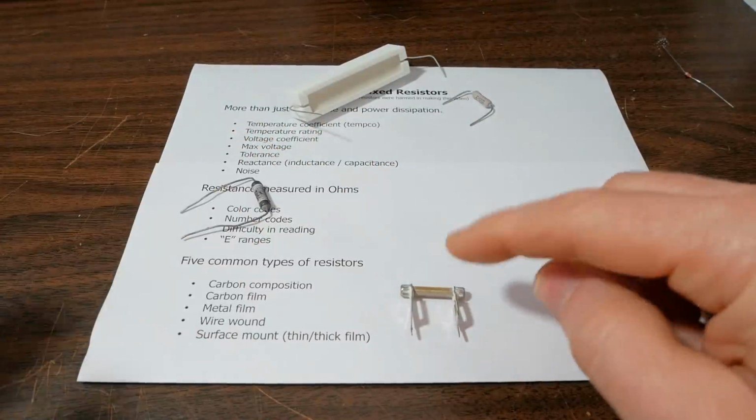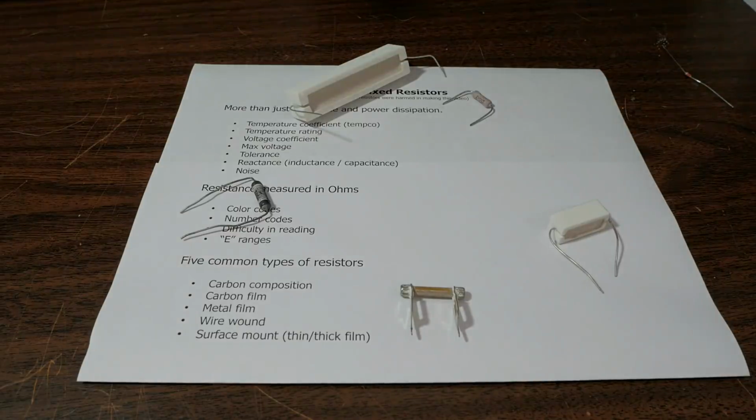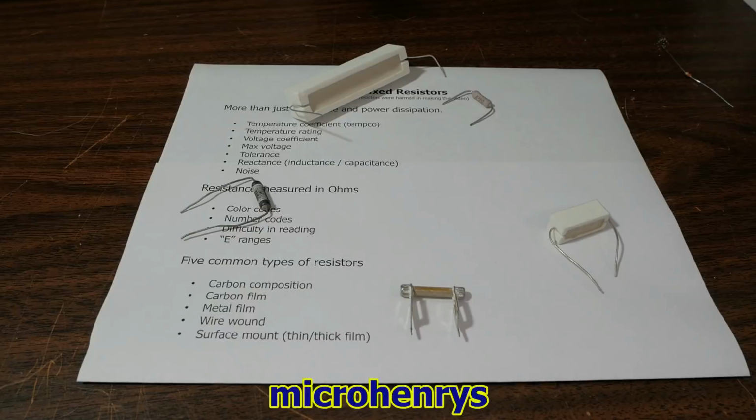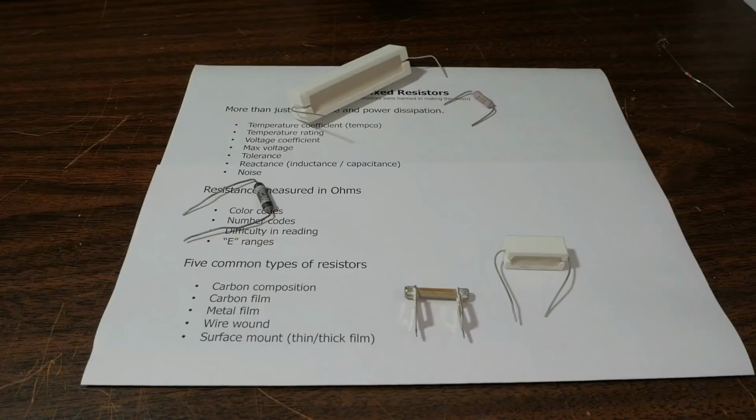Well, with that much winding, that's going to be significant inductance. In fact, they can get up into a few millihenries of inductance in these because of that. So they could be limited from RF use, even lower frequencies. Now there are special types available, which we'll look at momentarily.